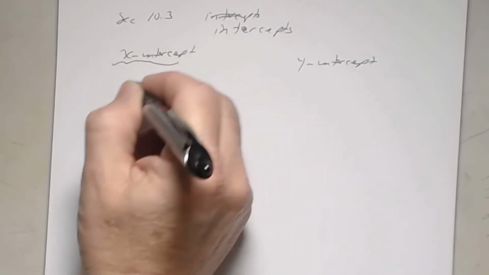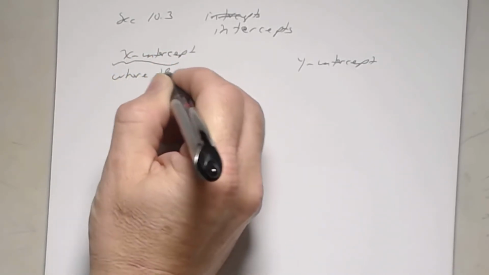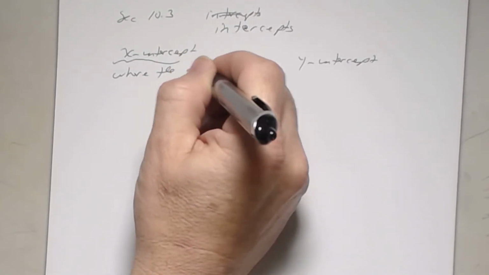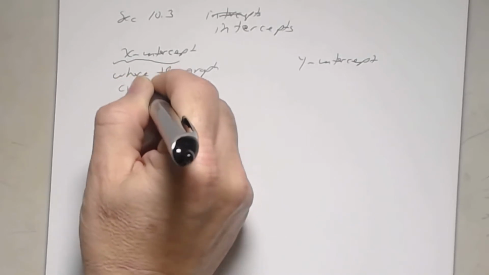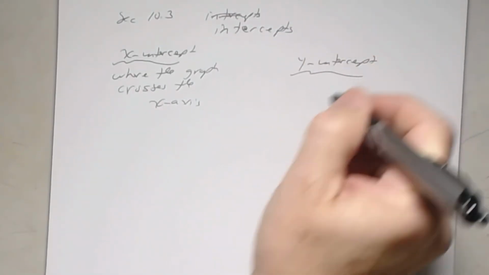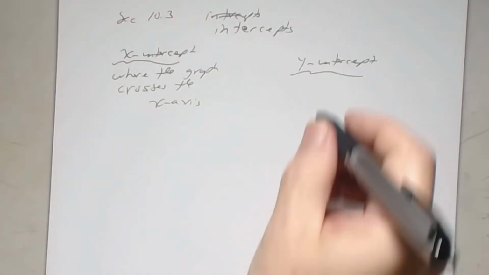And the X-intercept is where the graph crosses the x-axis. And we are talking about lines here, but we'll say graph, where the graph crosses the x-axis. And the Y-intercept is the point where the graph crosses the y-axis.